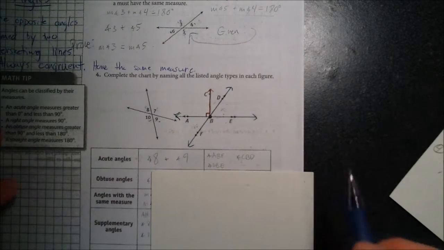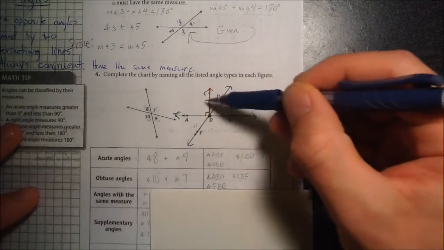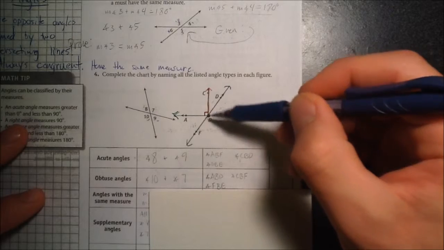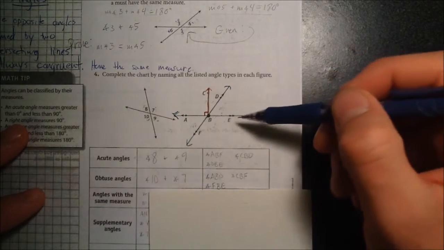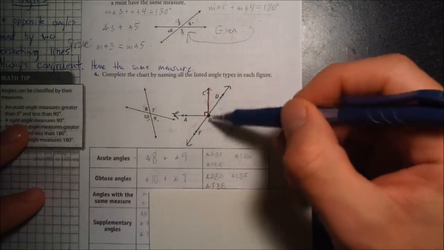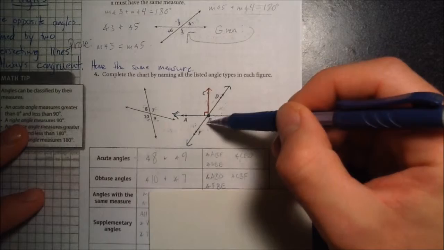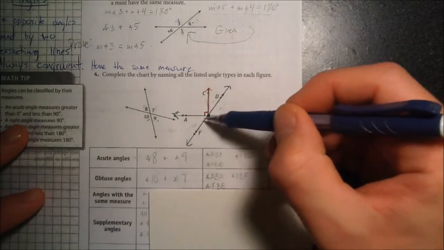then angle CBD. Obtuse angles, you have your two obtuse angles that were formed by your two intersecting lines. So those would be angles ABD and FBE. But when you introduce this ray here, you also have a third obtuse angle, which is angle CBF.